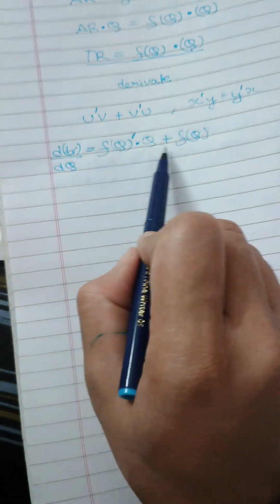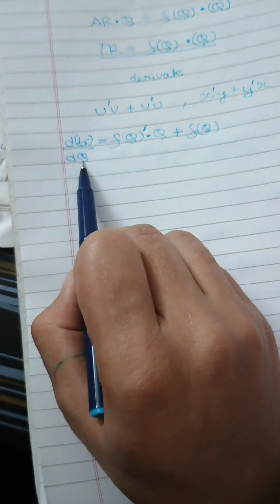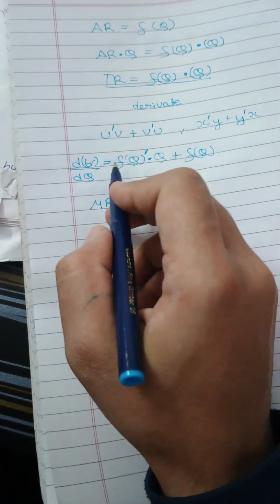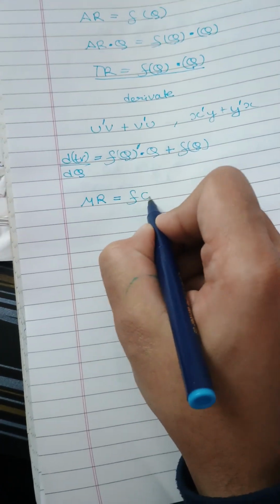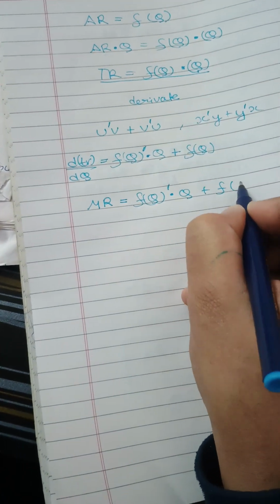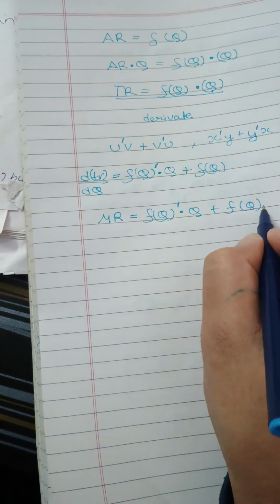Now look at this. This is the marginal revenue we got. We would rewrite this as F(Q) dash dot Q plus F(Q).